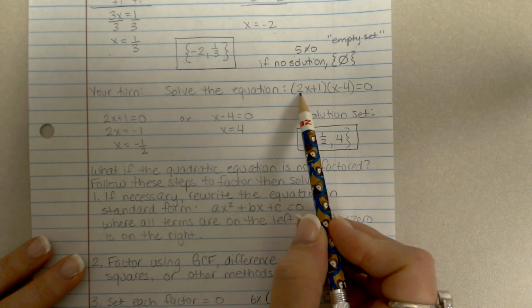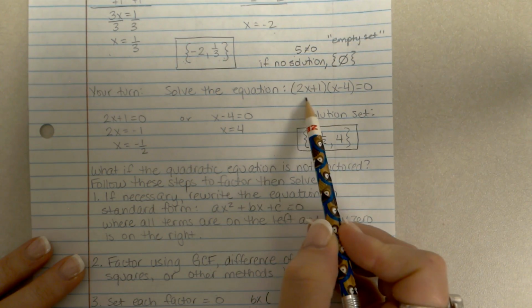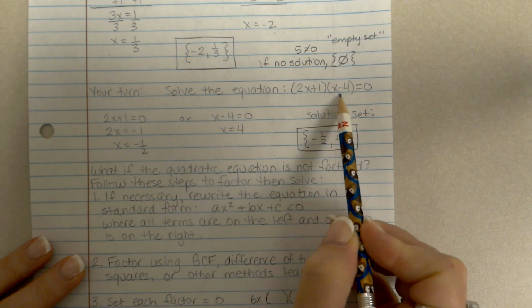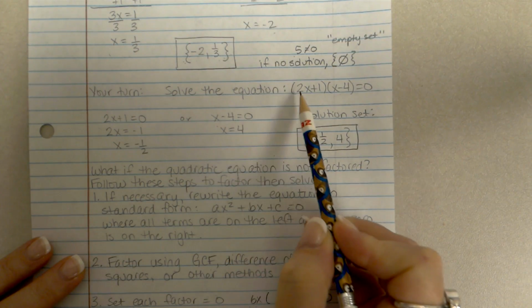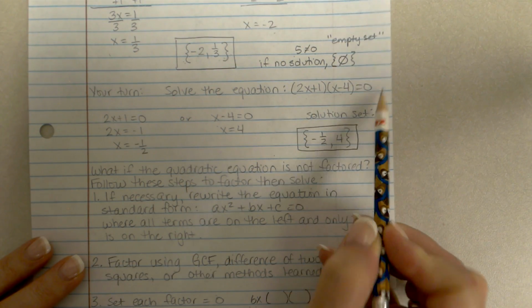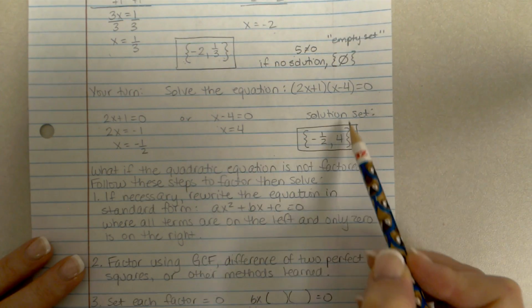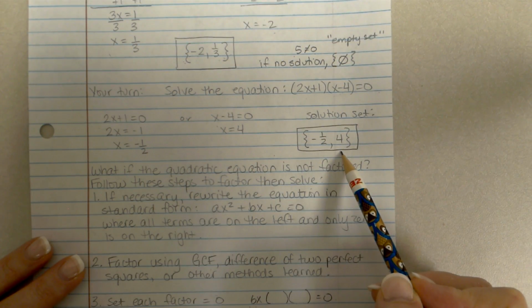Okay, so it says solve the equation. So what we do here is we take this first one, set it equal to 0. We take the second one, set it equal to 0. Why? Because 0 times anything will equal 0. And so you solve for x. Remember to write your solution in brackets.